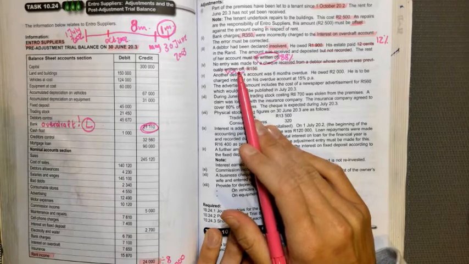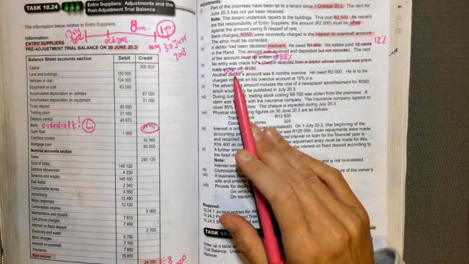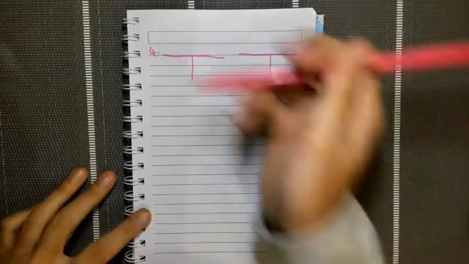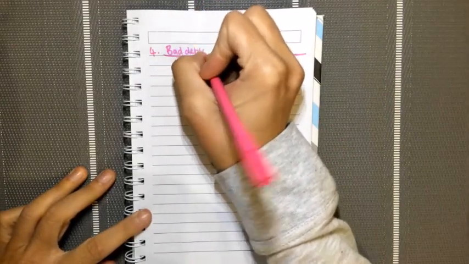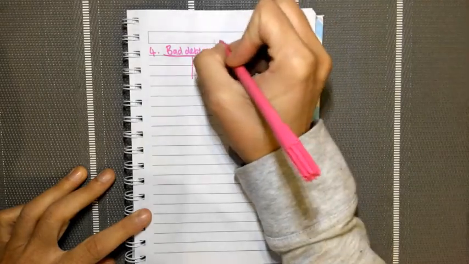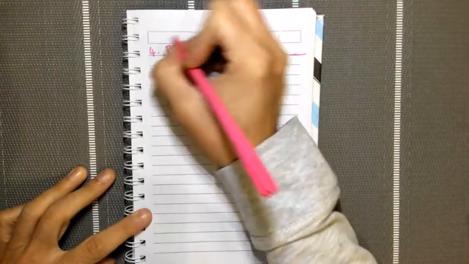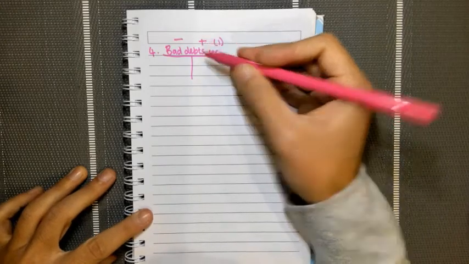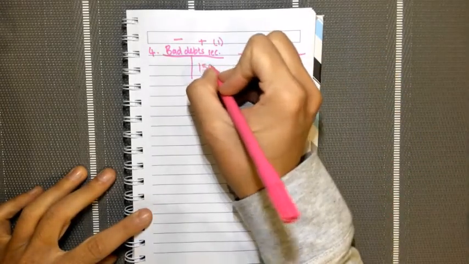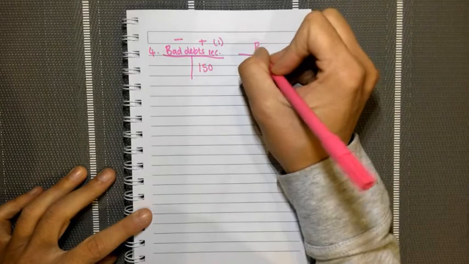The accounts affected are bad debts recovered, which is an income account because we are scoring. We thought we would never get the money. Now we get it. 150 Rand. And bank. Why? Because we received a check from this person.